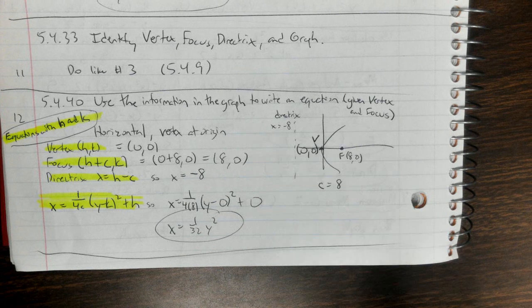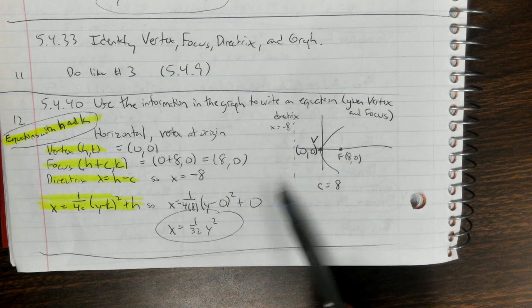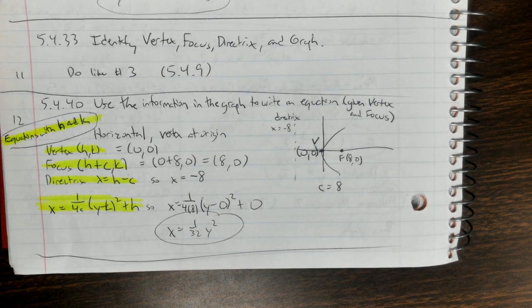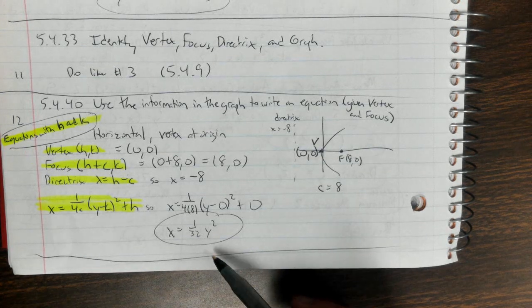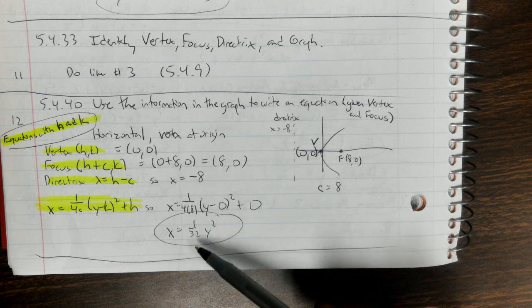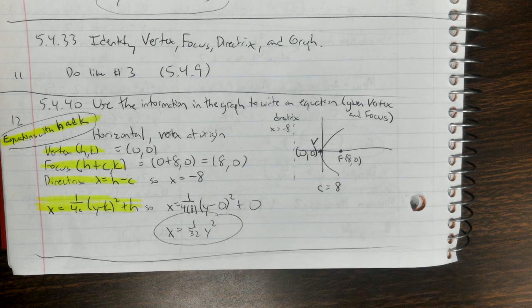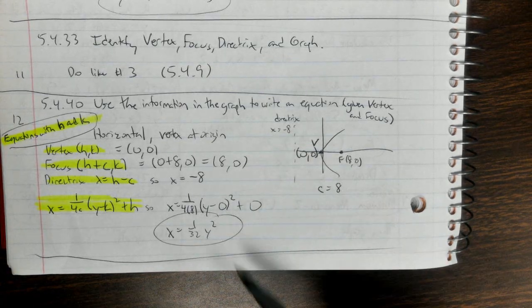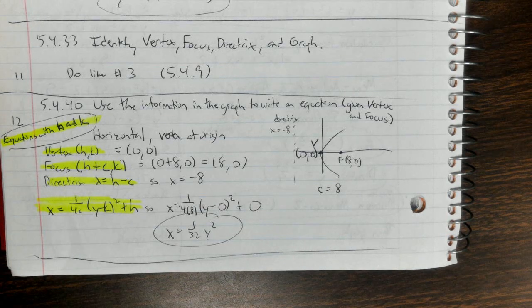So that's your whole goal. Create the equation based on the graph. So just looking at it again, remember that if you're given this, you're going to have to use a factor of 4. 8 times 4 is 32, and so that's it, basically.